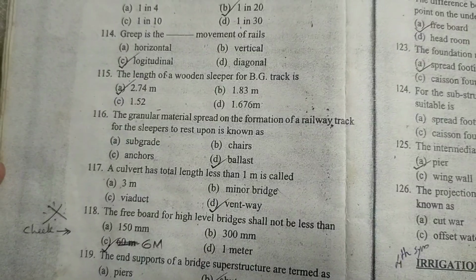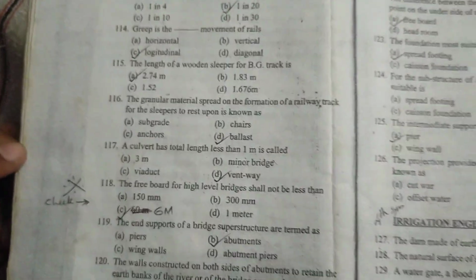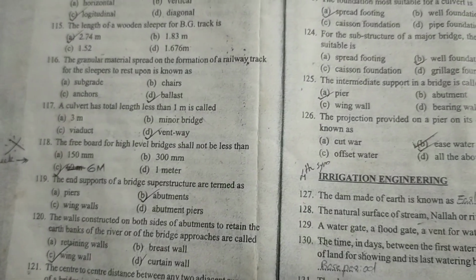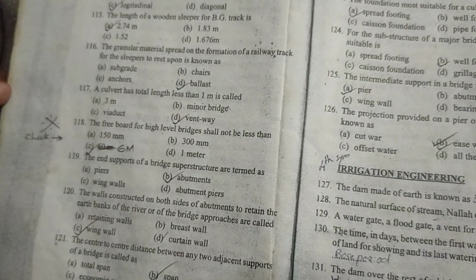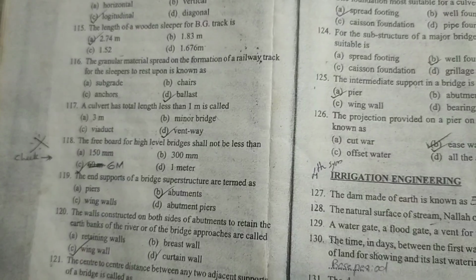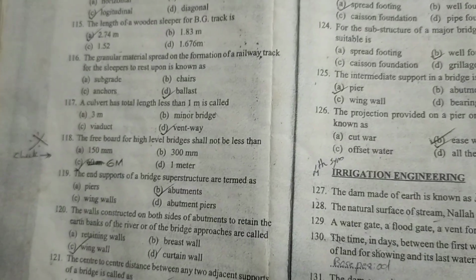The granular material spread on the formation of a railway track for the sleepers to rest upon is known as ballast. A culvert having total length less than 6 meter is called a minor bridge. The freeboard for high level bridges shall not be less than 6 meter.